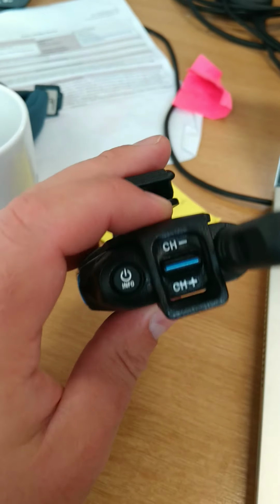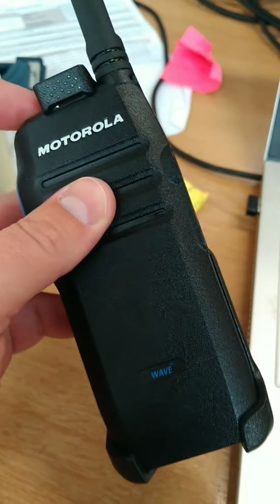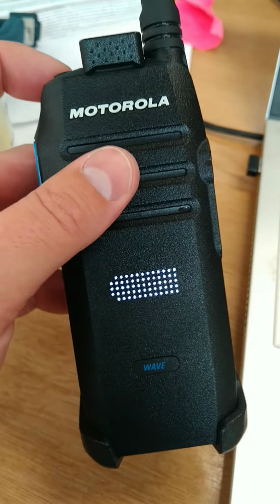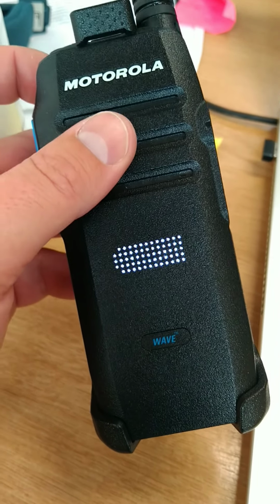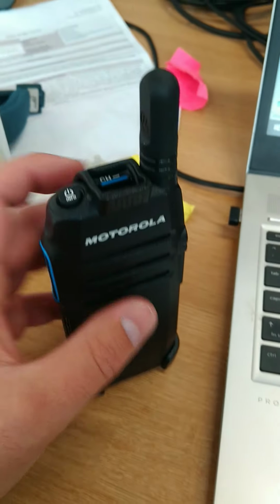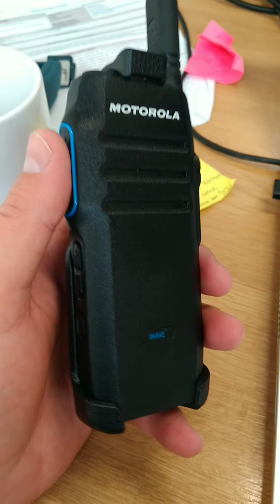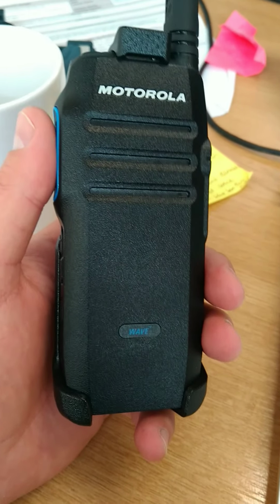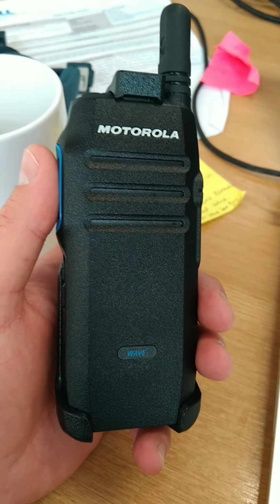I also mentioned that the power button is multifunctional. So if I just press the power button once, briefly, "Battery high." It will give you information about the battery condition. So in this case, this battery is fully charged. In terms of operation, very much like a DMR radio, when I hold the push to talk in, you'll get what's called a talk permit tone. So once you hear that tone, you can start to send your message.